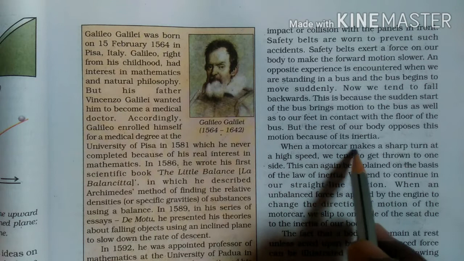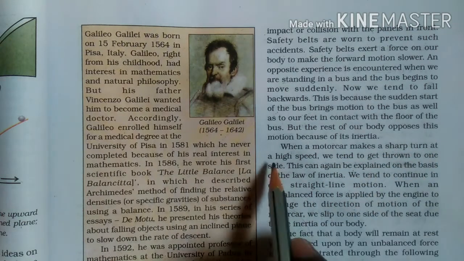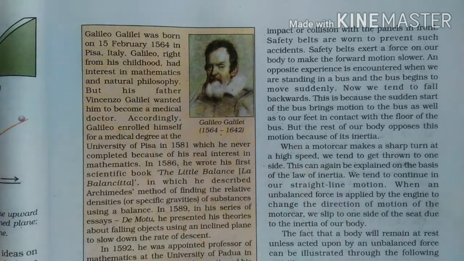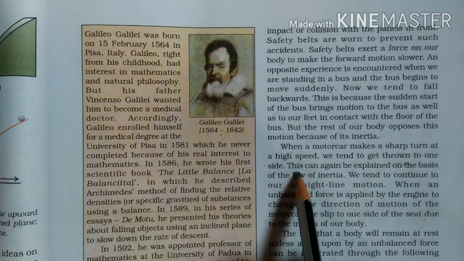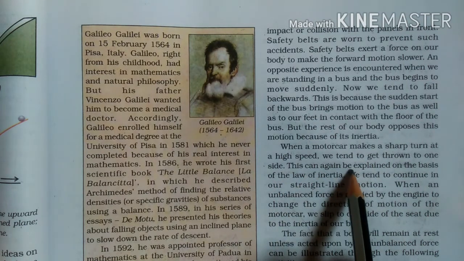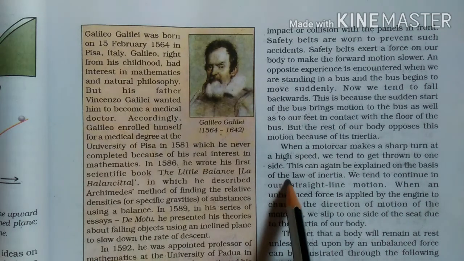When a motor car makes a sharp turn at a high speed, we tend to get thrown to one side. This can again be explained on the basis of the law of inertia. I think you have seen this in the movies, where a motor car at high speed, when it wants to take a turn, gets thrown to one side.